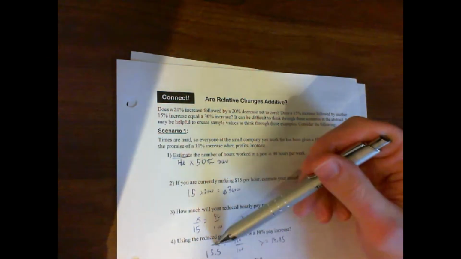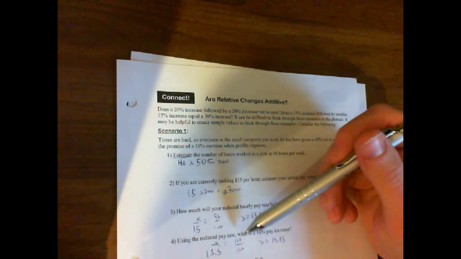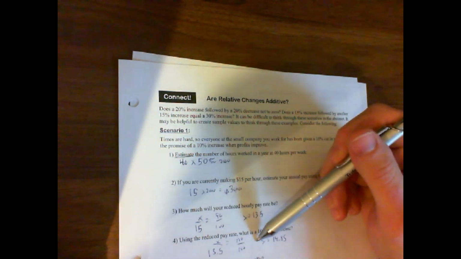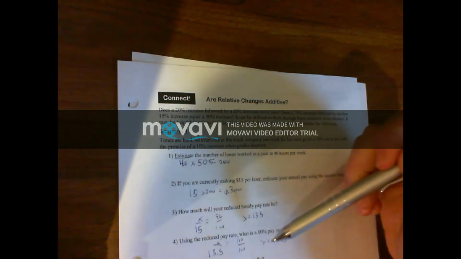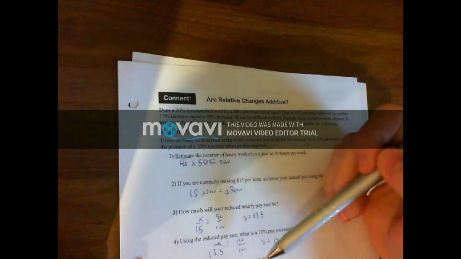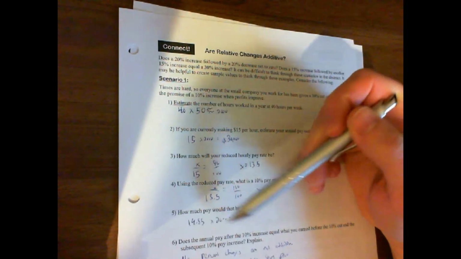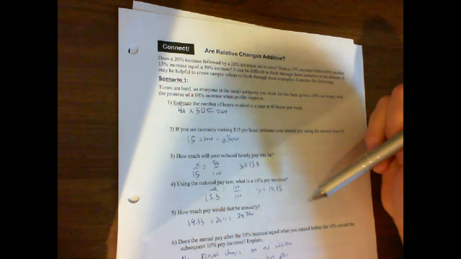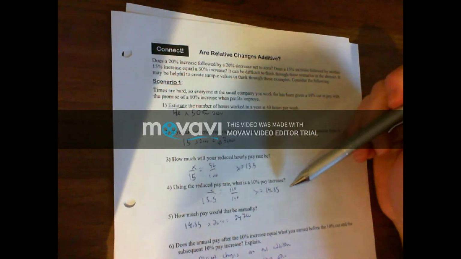However, using our new $13.50, what would our 10% increase be after times turn around, after profits increase? Well, 10% increase, 100 plus 10, 110 over 100, x over 13.5. So if we cross multiply and divide, that gives us 14.85 or $14.85.